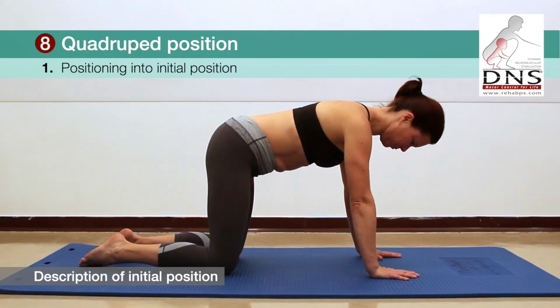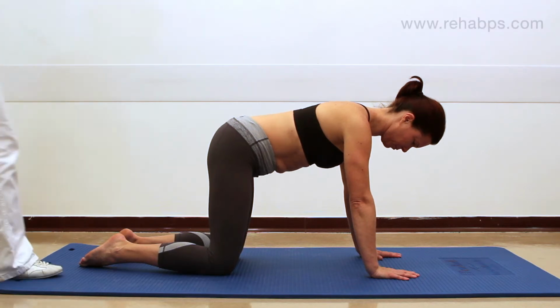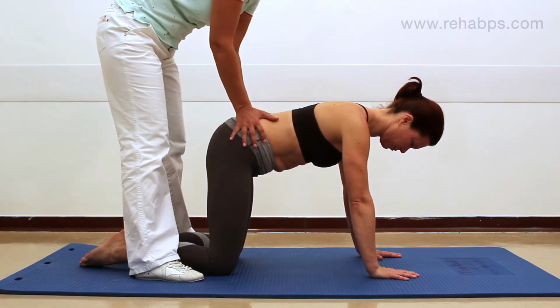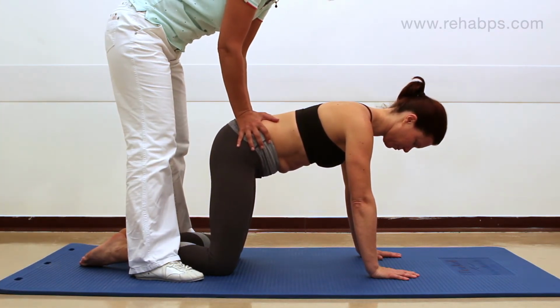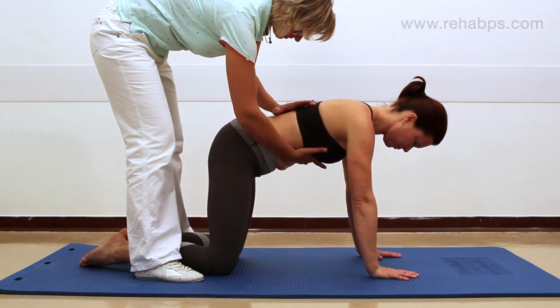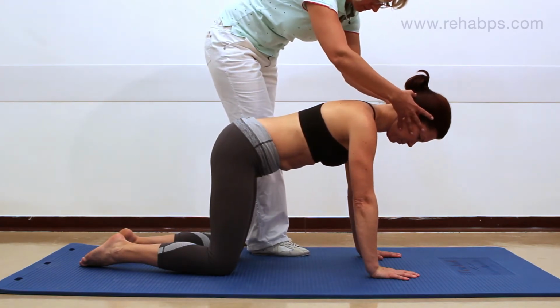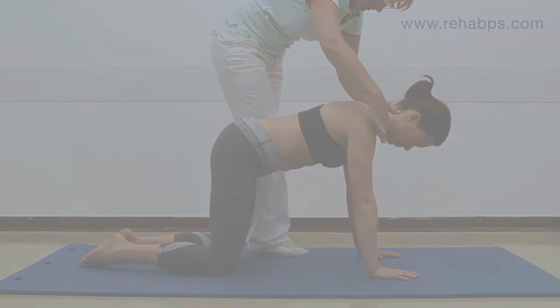The patient is on all fours with support on the hands, knees, and shins. The proximal joints are in flexion, slight abduction, and external rotation. The hands are placed under the shoulder joints, and support is evenly distributed throughout the entire hand. The therapist adjusts the alignment of the pelvis, trunk, and head.